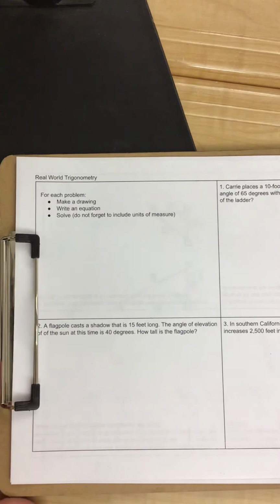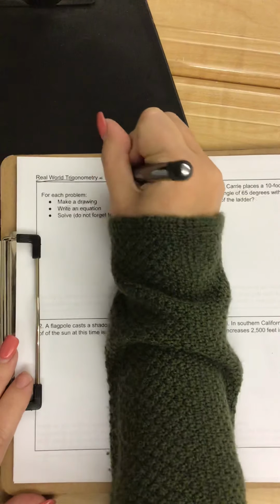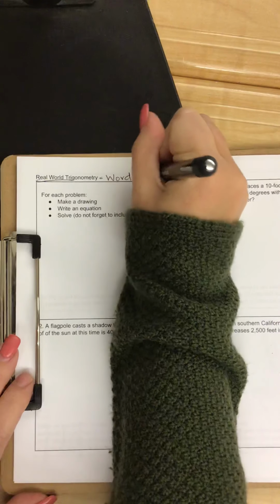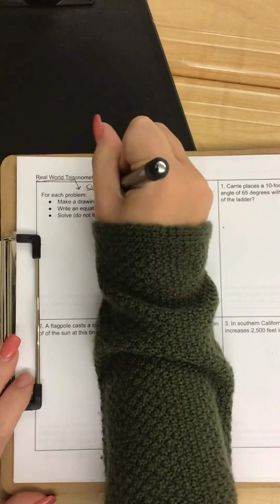Alright guys, welcome back. Today we're going to do this real world trigonometry stuff. Okay, so basically, word problems. And when you see trigonometry, that means SOHCAHTOA.